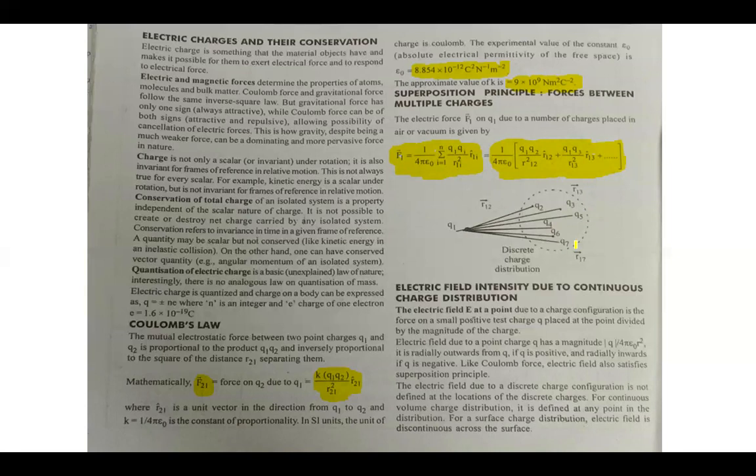Next is electric field intensity due to continuous charge distribution. The electric field is the force on a small positive test charge placed at the point, divided by the magnitude of the charge.